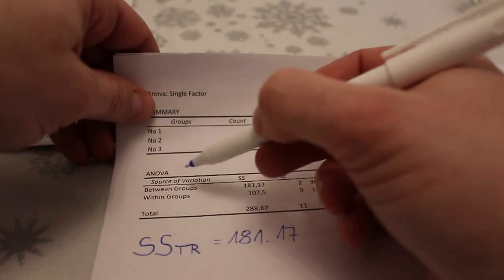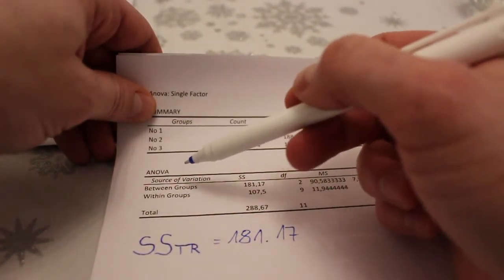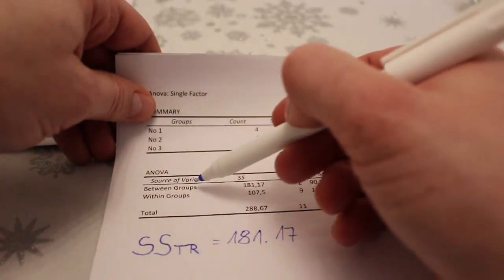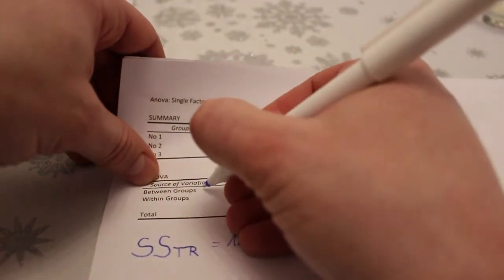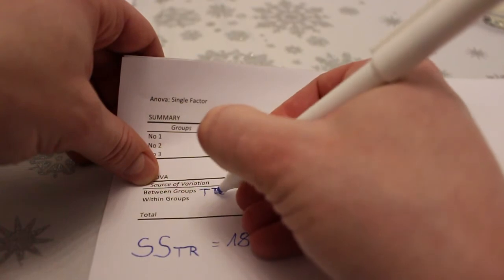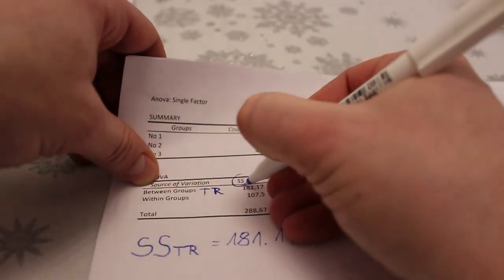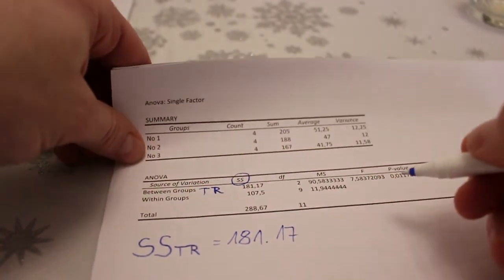You can see this is output from Microsoft Excel that I calculated now. Between groups means TR, like treatment, and SS means sum of squares.